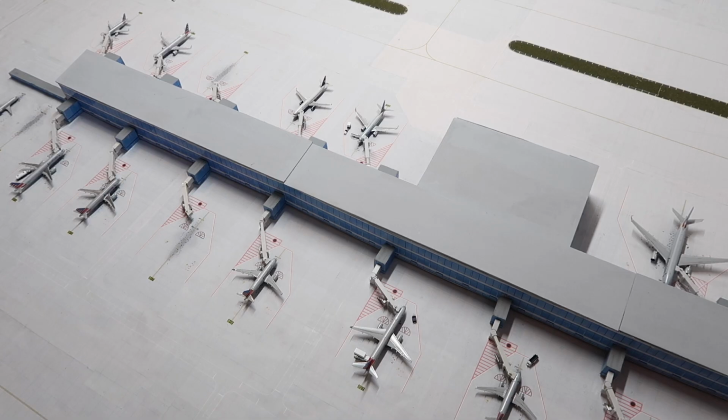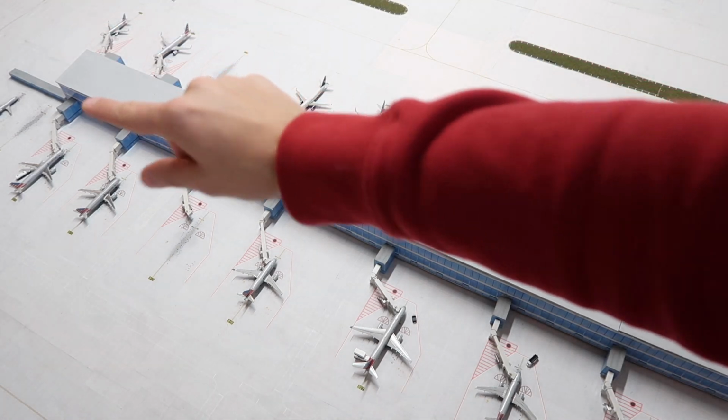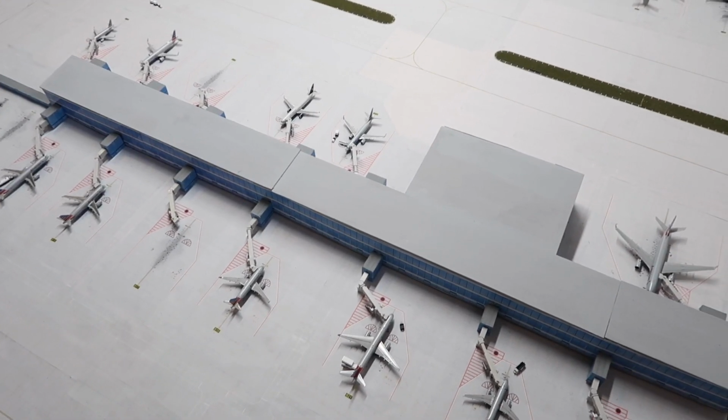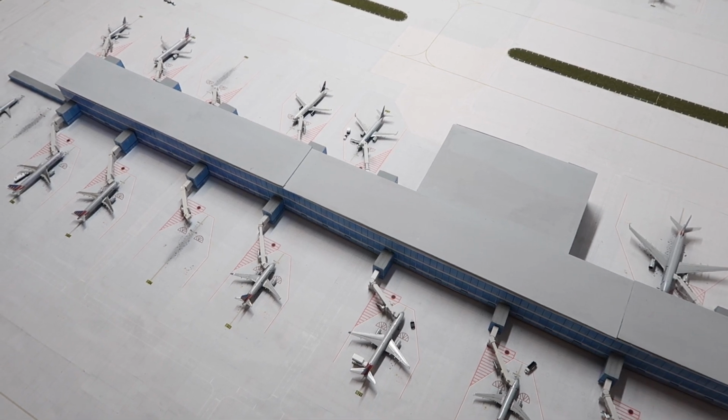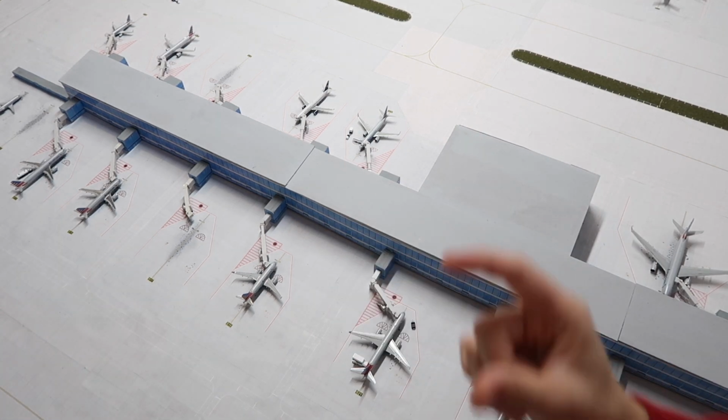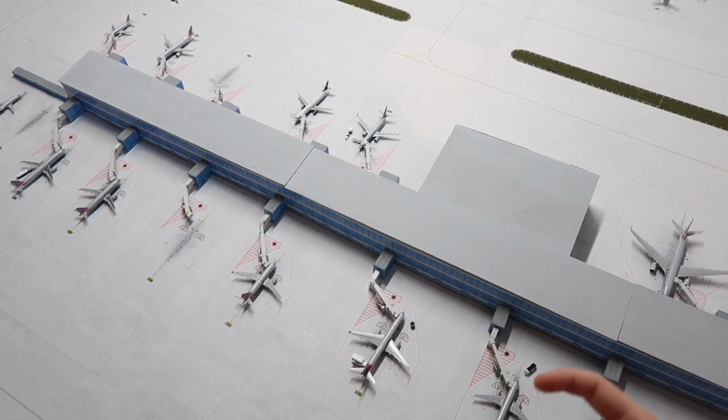So, kind of like that centerpiece of the terminal. And as you can see down there, there's actually a little commuter section. How this terminal was built is, I think, kind of like the Landside Terminal, where there are basically wooden brackets holding the terminal up for support underneath.